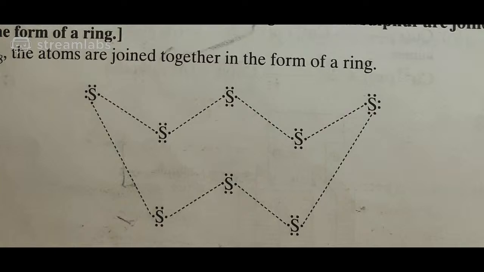Now count the number: each sulfur has 6 electrons. They share 2 electrons with the 2 sulfur atoms, so that it attains octet structure.